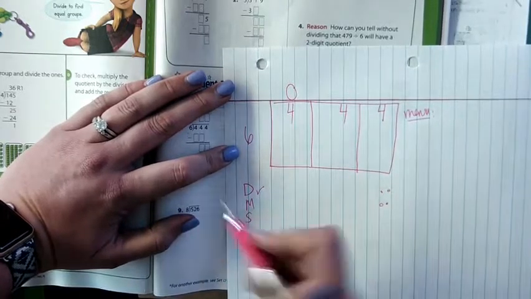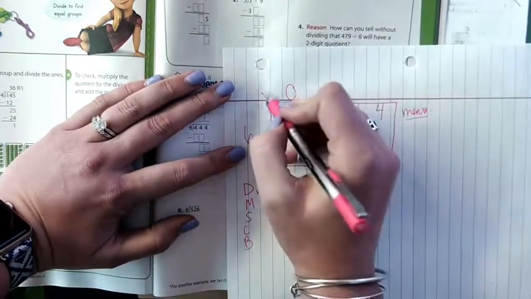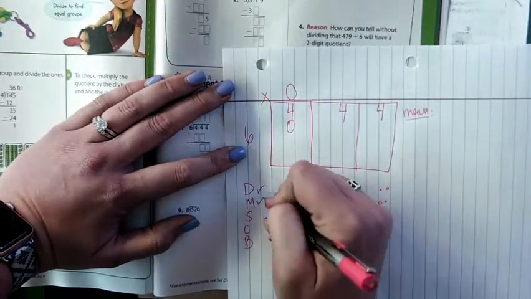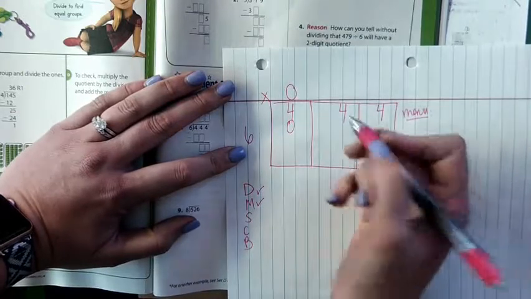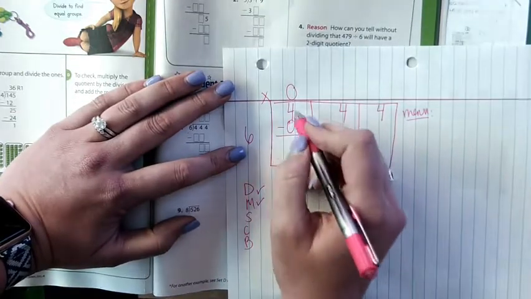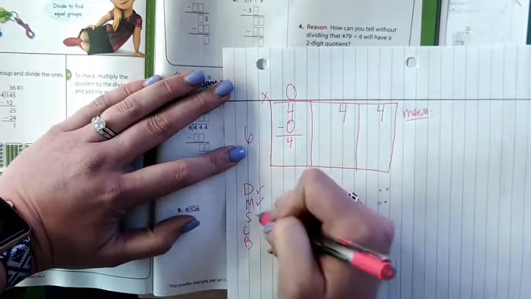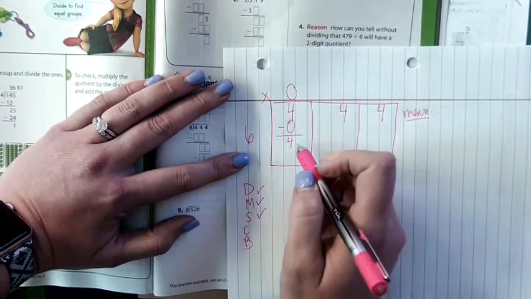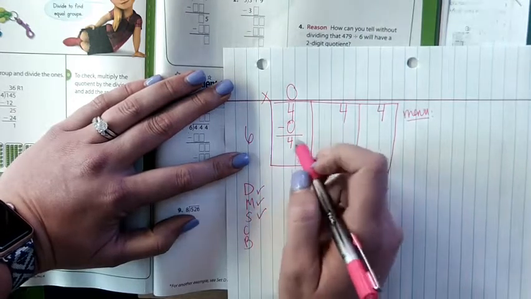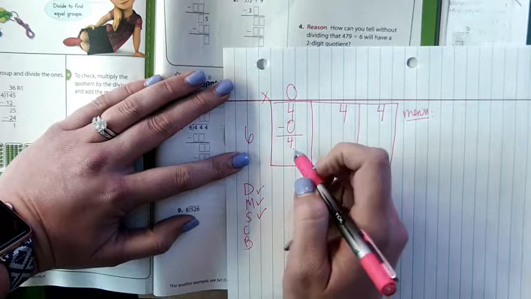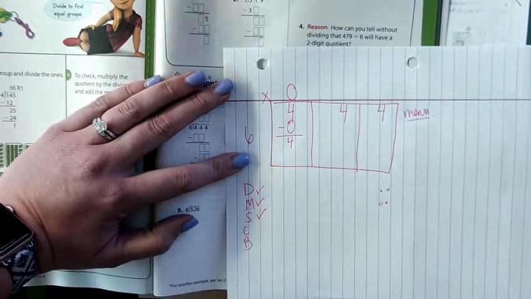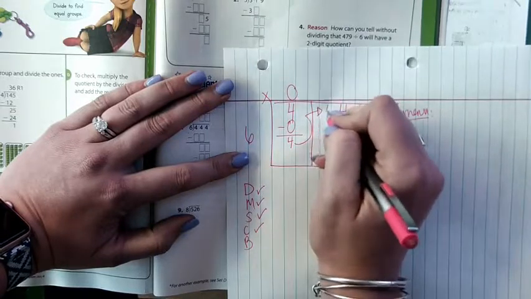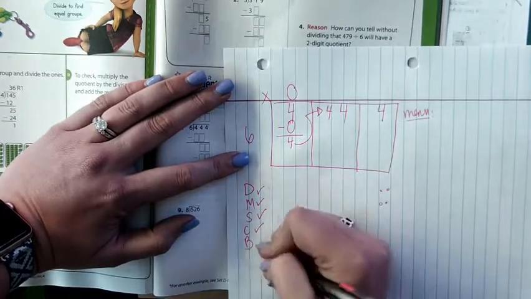Our next step is to multiply. We made 0 groups of 6, so 0 times 6 is 0. Our next step is to subtract. So we're going to subtract. 4 minus 0 is 4. Our C tells us to check. We need to check, is 4 less than 6? And we know, yes, it is. We know if it was bigger than 6, we need to go back and check our math because we did something wrong. Then our B tells us to bump it on over, and now we have 44.